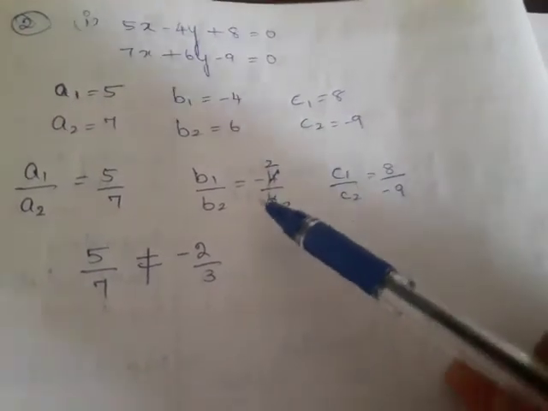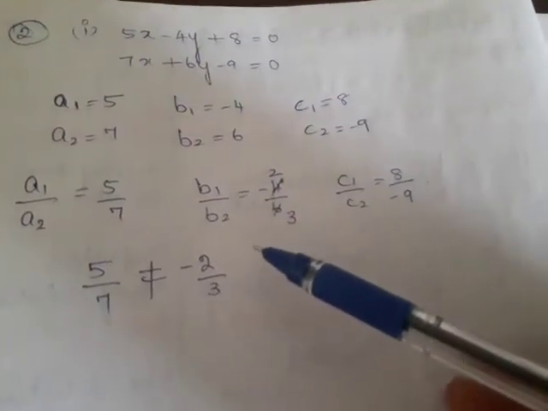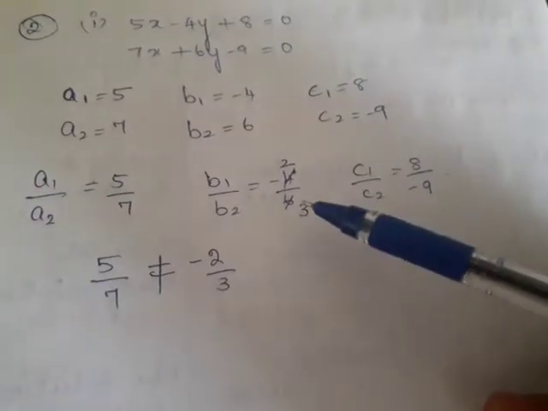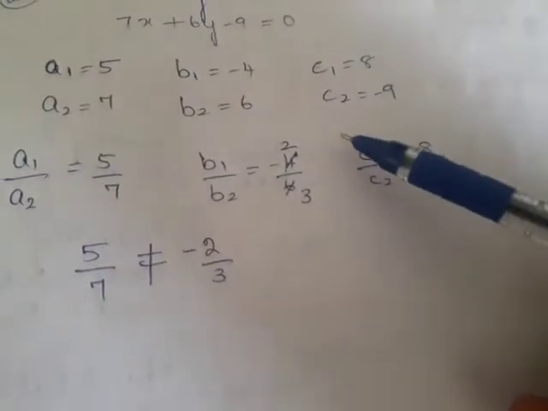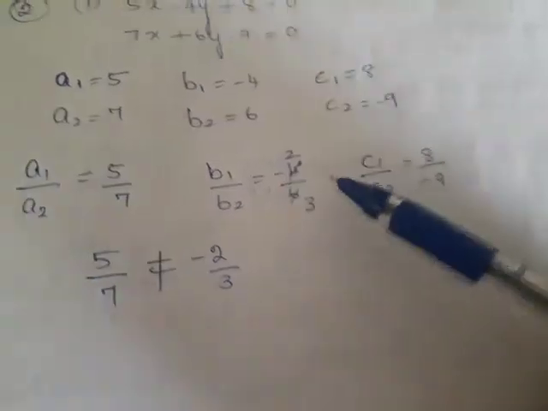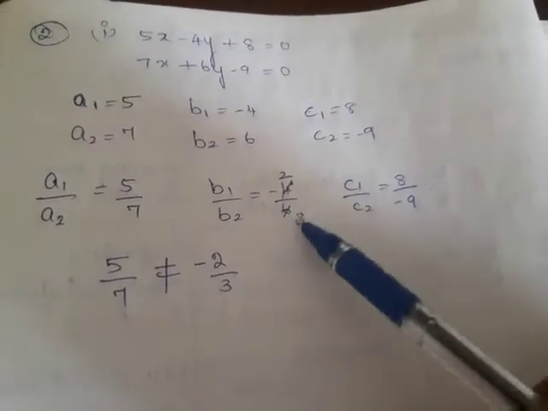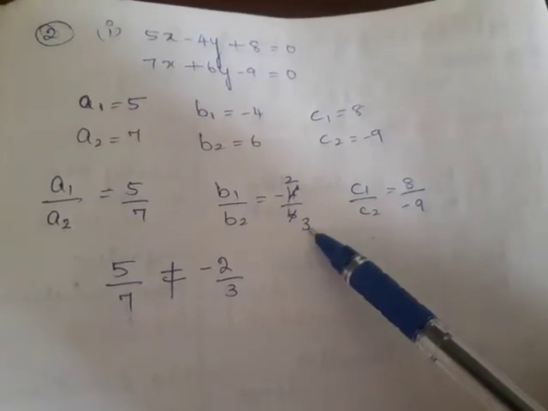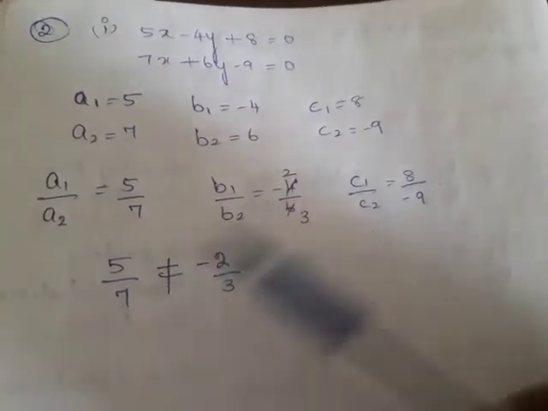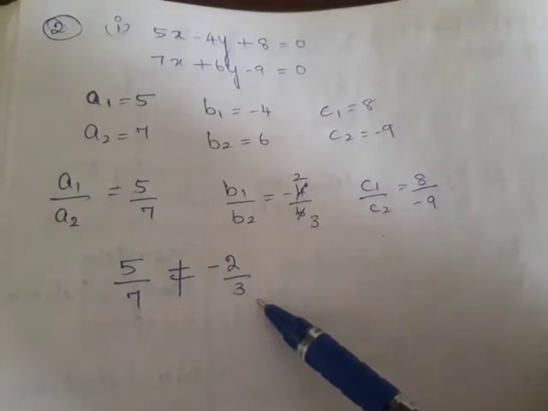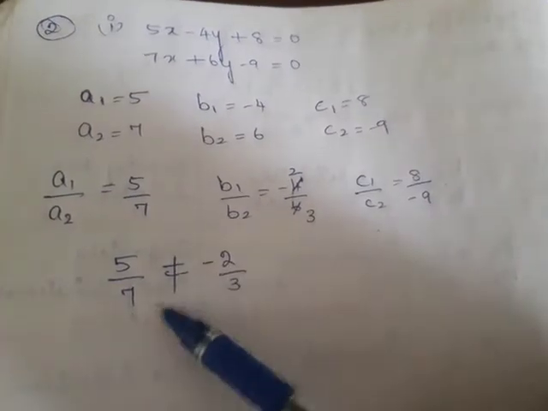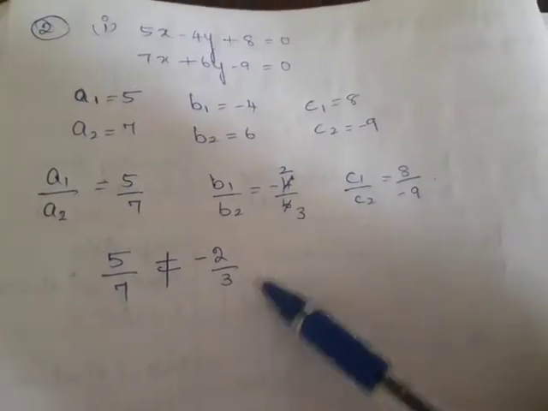With the actual values, it is not necessary that you compare, because sometimes with the actual values it may not be equal, but after simplifying it may be equal. That's why it is given as the ratio. So simplify and then compare. Now if we see minus 4 and 6, we can simplify it as minus 2 by 3. So 5 by 7 is not equal to minus 2 by 3. So a1 by a2 is not equal to b1 by b2.